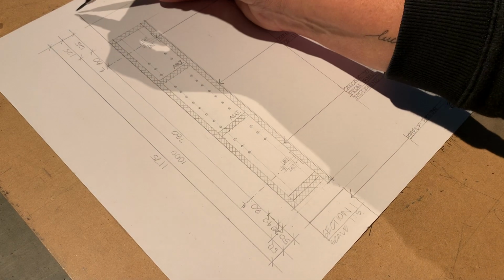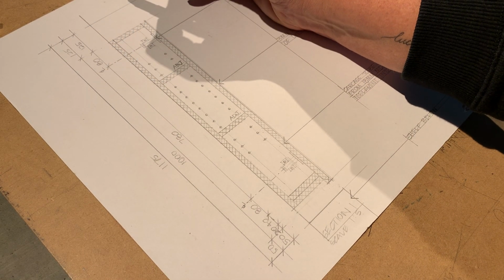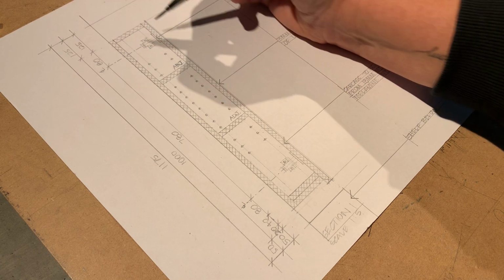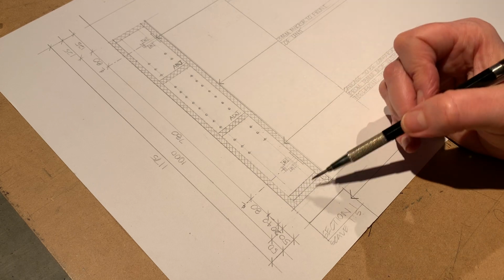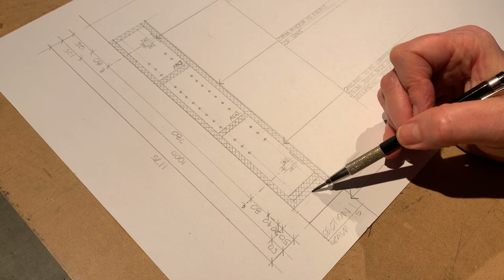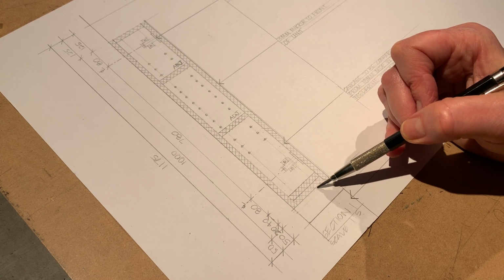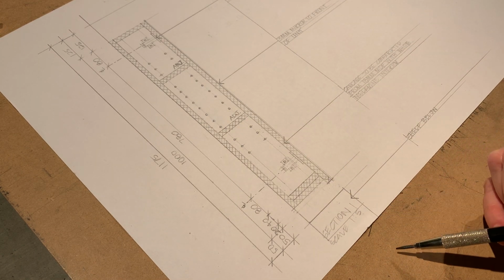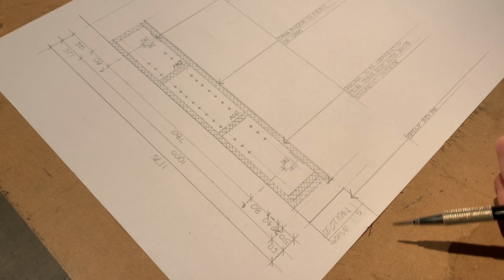I've just realised I forgot to put my dimension in up the top here. I'll do that for the width of the unit. So again, we need to know how wide this is. You'll notice there's 2 lots of MDF on the bottom, and I've just indicated my shelf below.